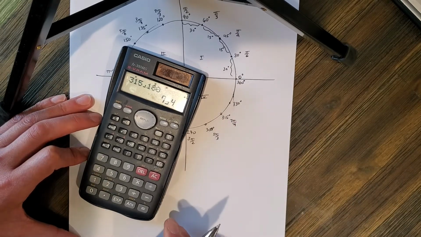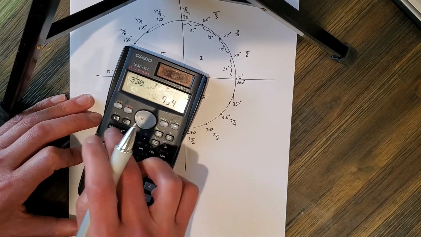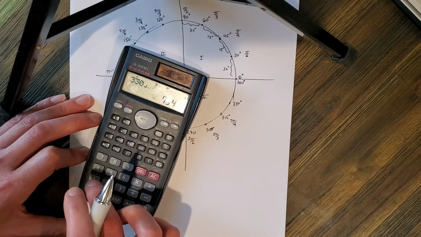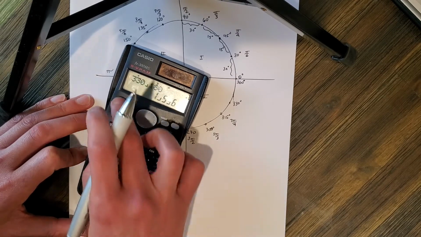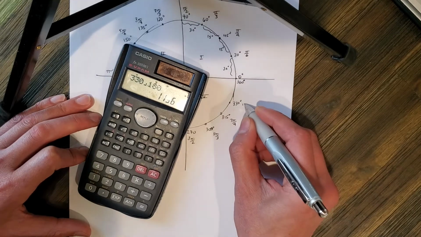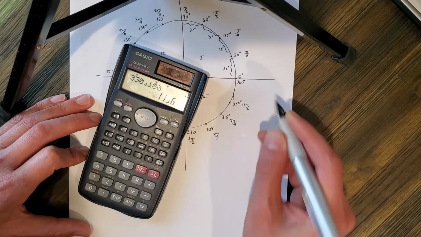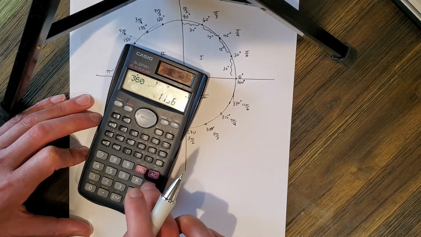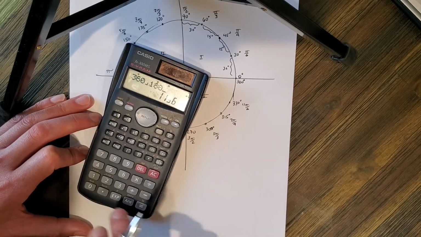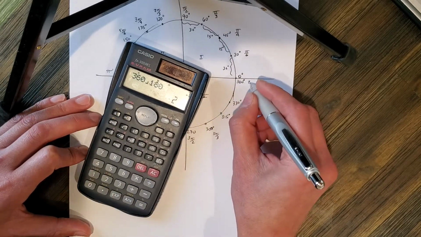And then finally we have 330. Actually, we have 2 more to go, right? The 330 over 180 is going to be 11 pi over 6. And then 360 over 180 is going to be 2 pi.